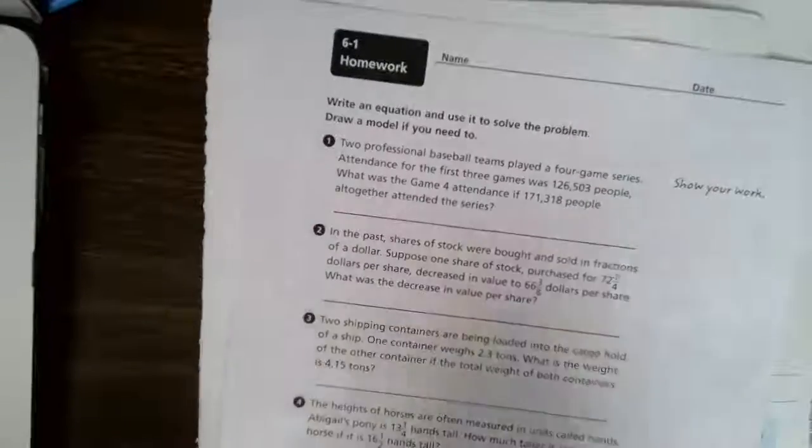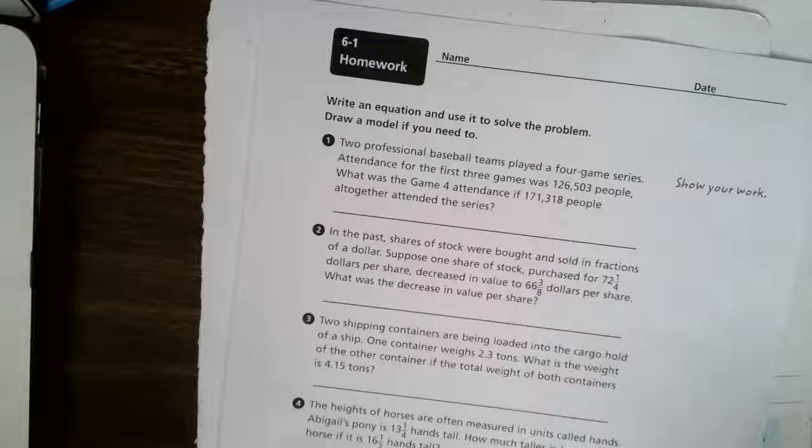We're going to start with number 1. 2 professional baseball teams played a 4-game series. Attendance for the first 3 games was 126,503 people. What was the game 4 attendance if 171,318 people altogether attended the series?